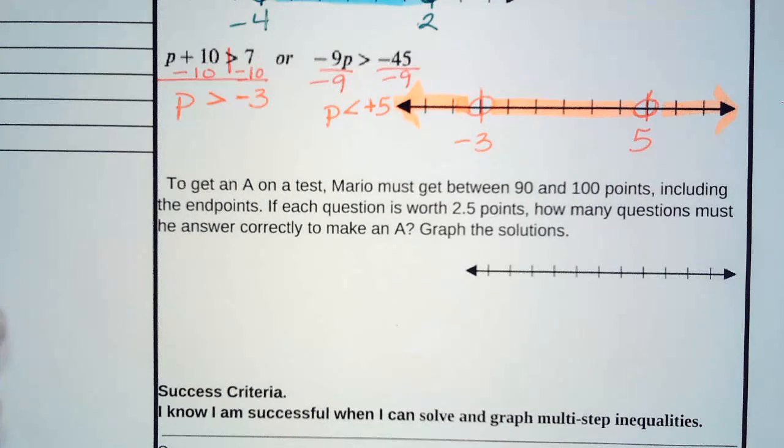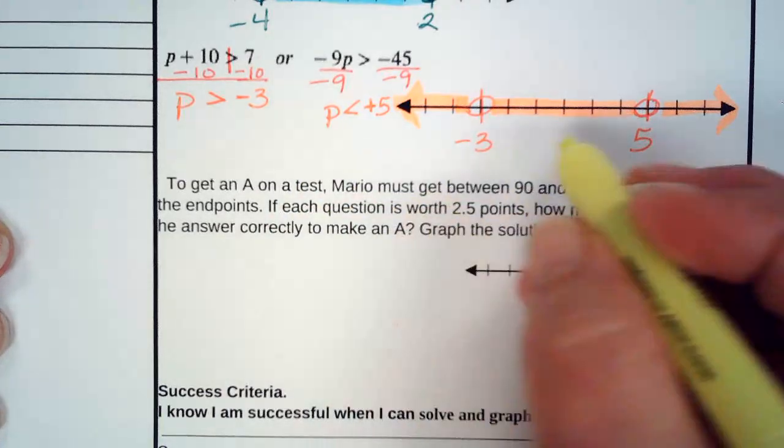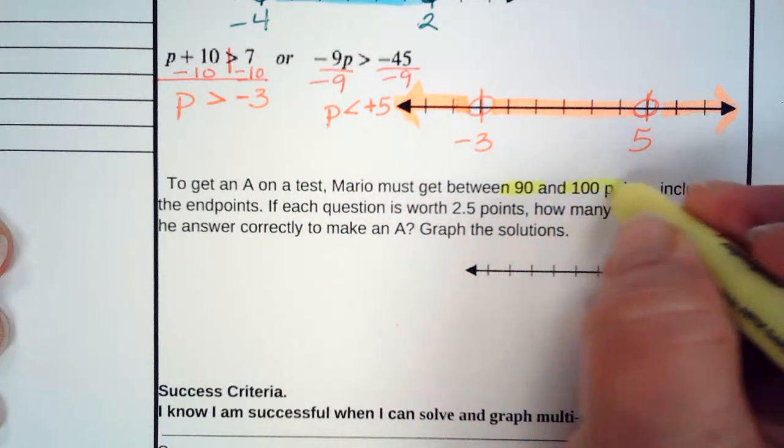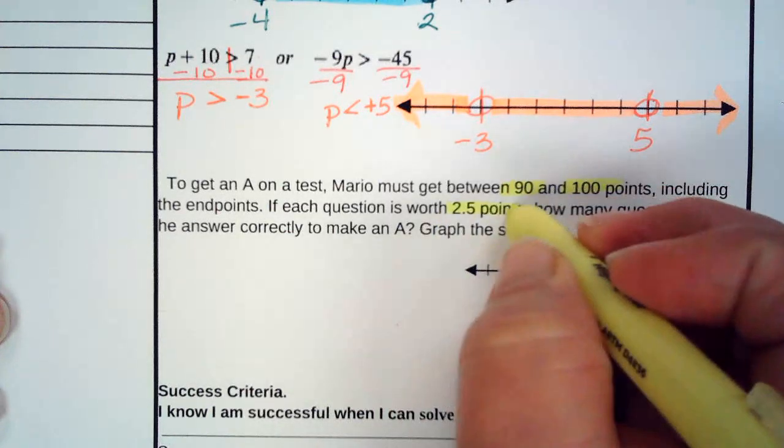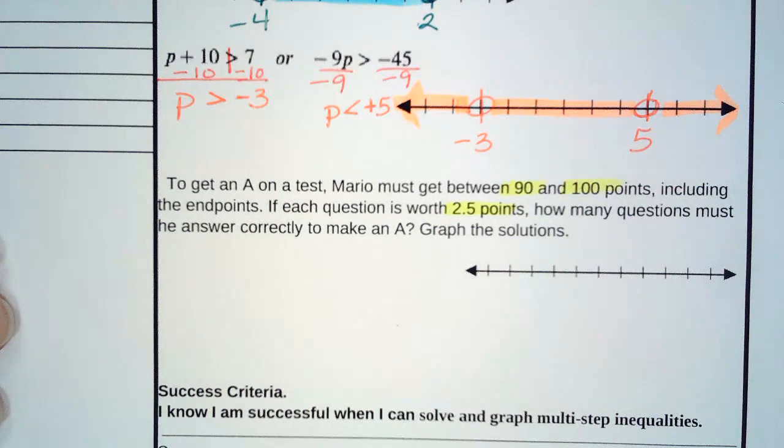To get an A on a test, Mario must get between 90 and 100 points, including the endpoints. If each question is worth 2.5 points, how many questions must he answer correctly to make an A? So, to get an A, he must make between 90 and 100 points, including the endpoints. So it can be as low as 90 or as high as 100. Each question is worth 2.5 points.